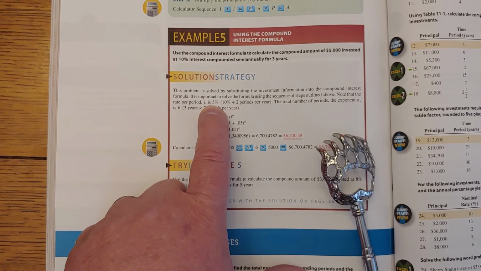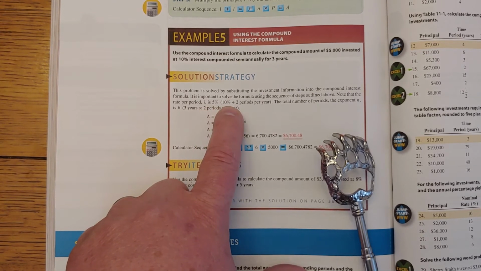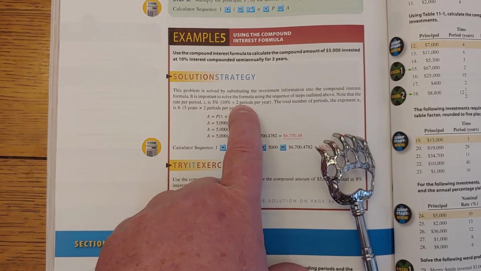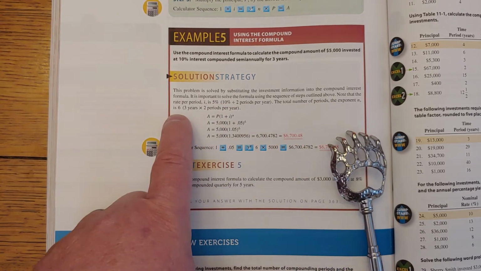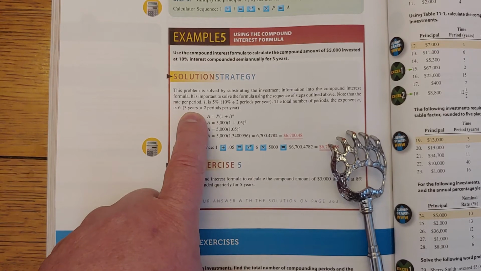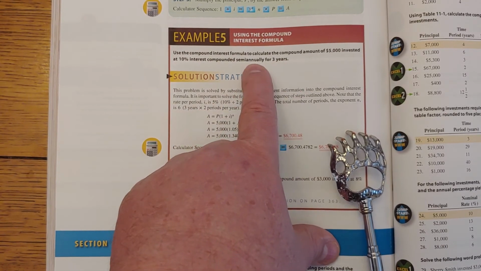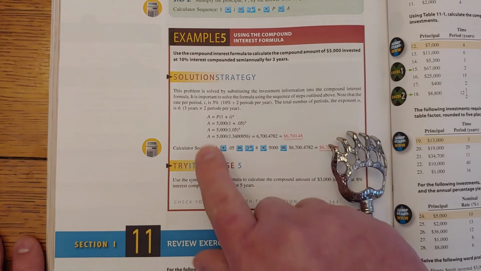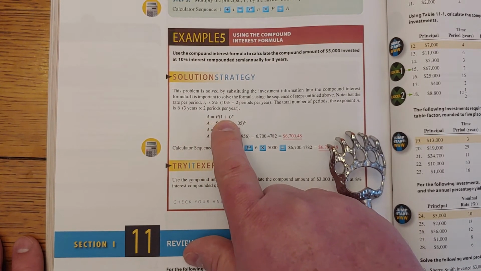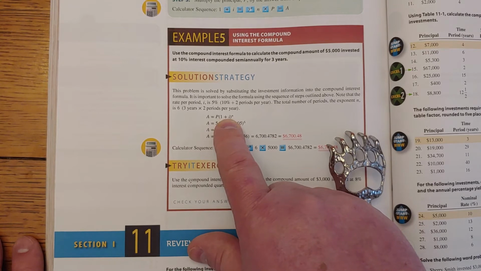Interest rate per compounding period is the nominal rate divided by how many times per year. So it's 5%. The total number of periods is then going to be 6. We said it was 3 years, semi-annually, times 2. So 6.